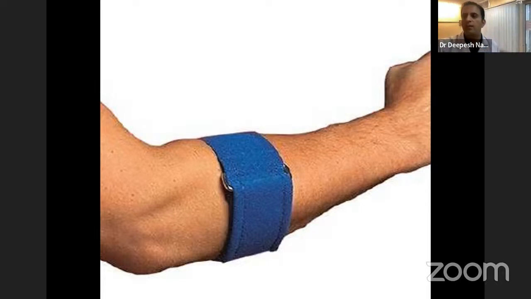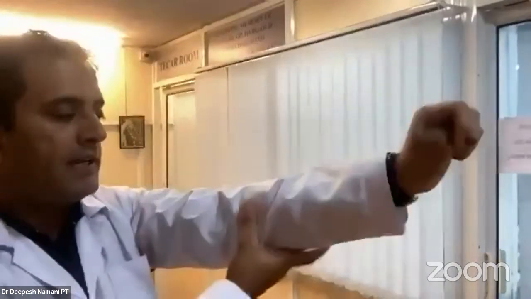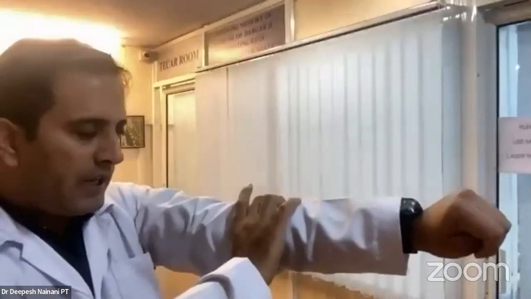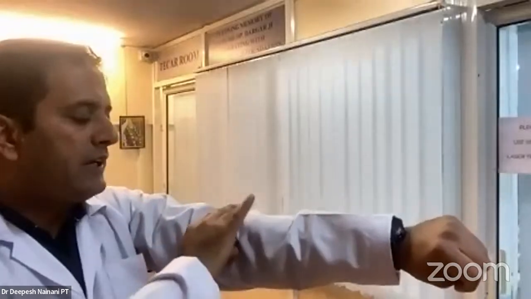In this normal supporter, we have to see one thing: if we use the elbow supporter, this is my elbow joint, I'm using it over the forearm extensor compartment, the belly of that compartment. And this is 2 to 3 inches below the joint level. 2 to 3 inches below the joint area.